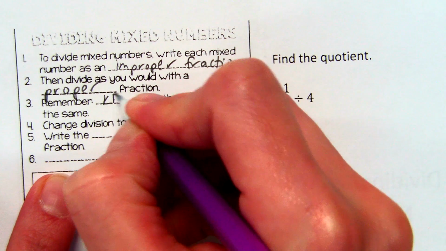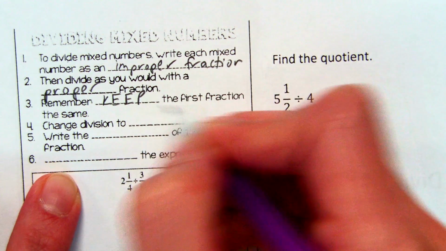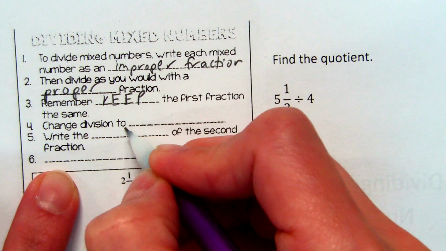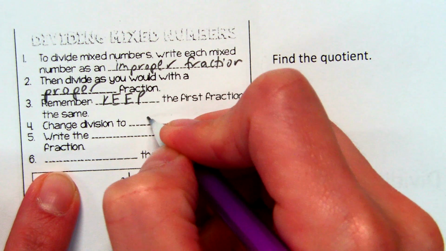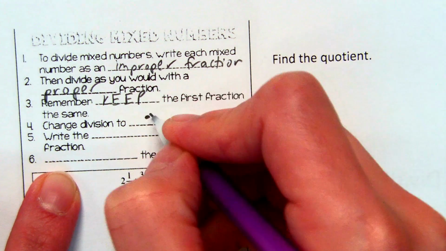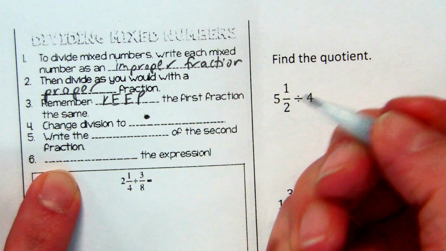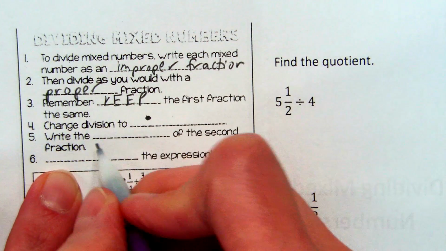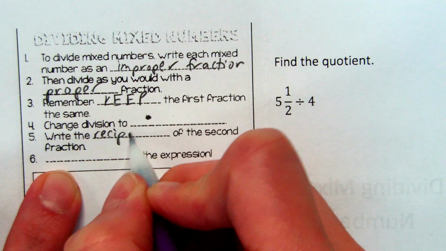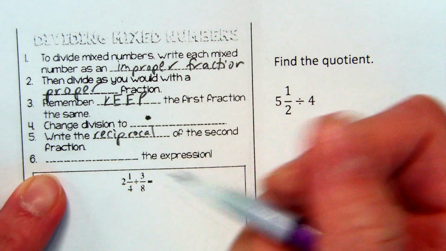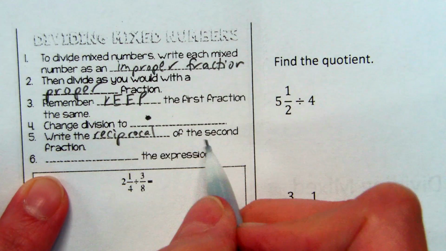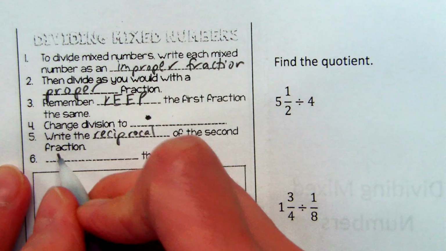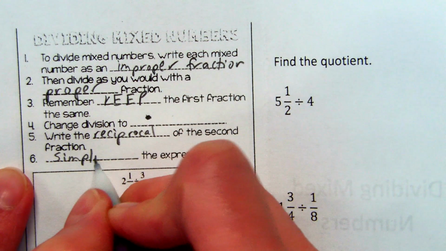Remember to keep the first fraction the same. Change division to, I'm just going to put a dot there for multiply. Write the reciprocal of the second fraction and then simplify.